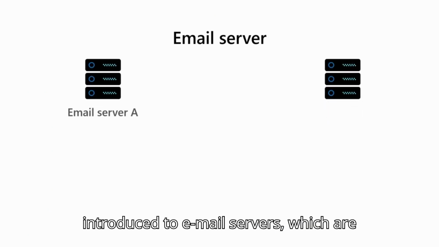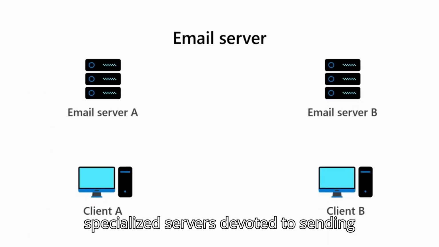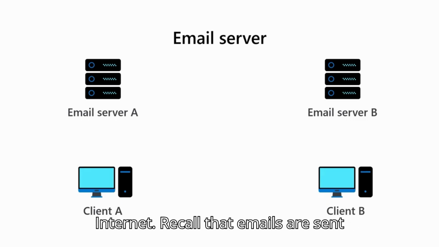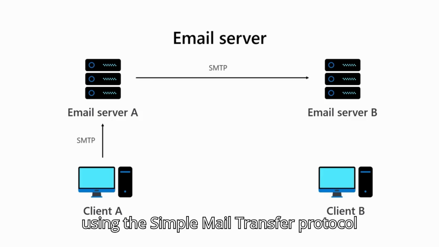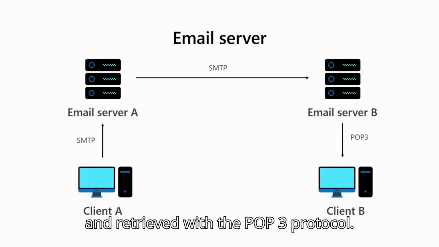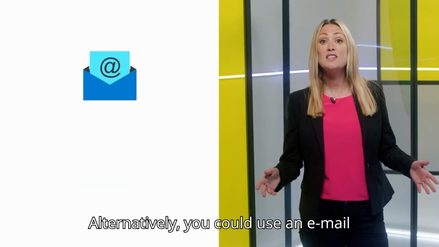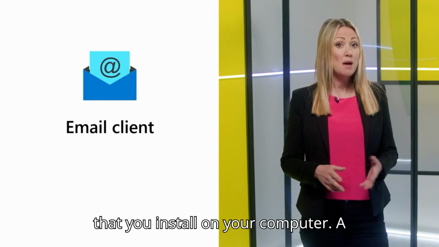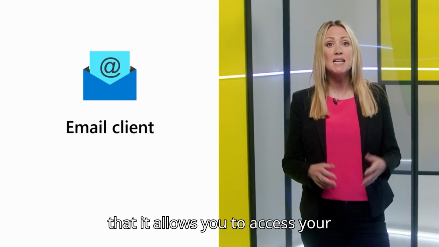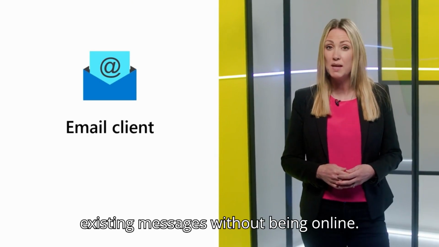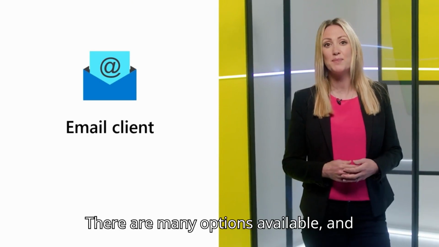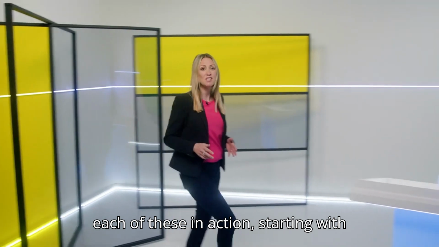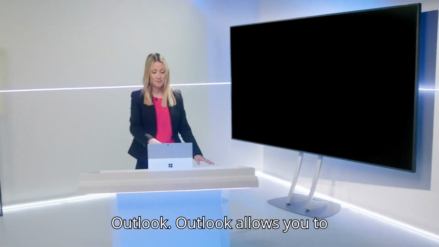Earlier, you were introduced to email servers, which are specialized servers devoted to sending and receiving emails. It is hosted by your email provider and resides on the internet. Recall that emails are sent using the simple mail transfer protocol and retrieved with the POP3 protocol. Alternatively, you could use an email client, which is typically an application that you install on your computer. A major advantage of an email client is that it allows you to access your existing messages without being online. There are many options available, and some of the most popular include Outlook, Gmail, and Thunderbird. Let's observe each of these in action, starting with Outlook.